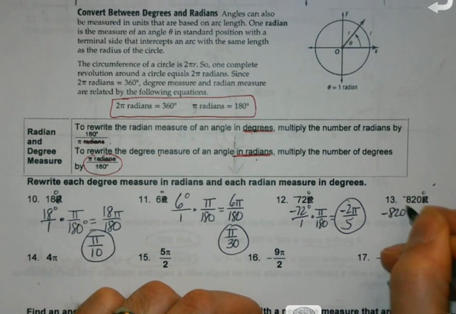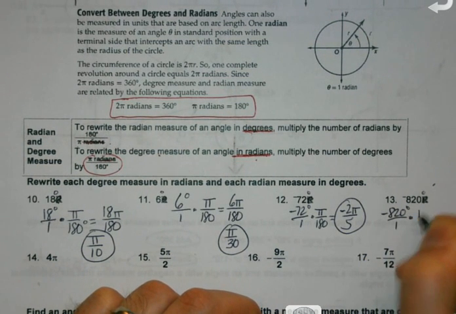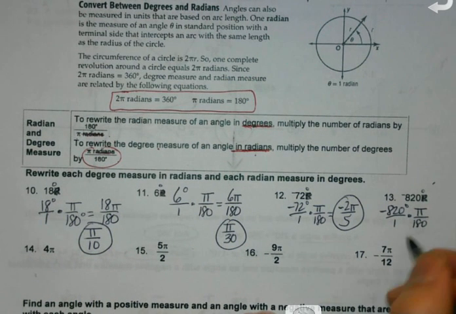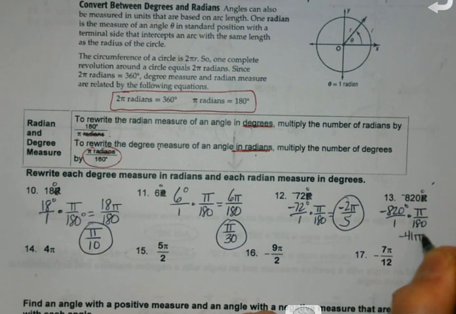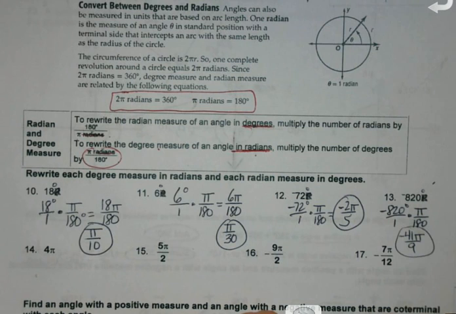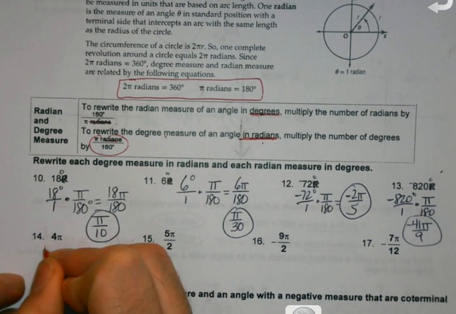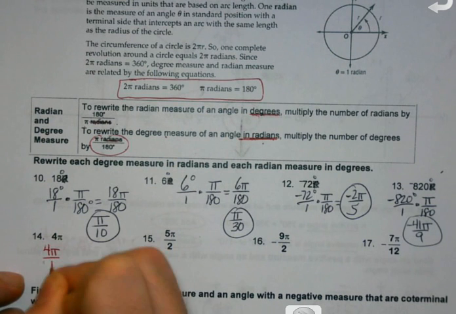And even if I get some big huge funky angle, they can really look weird. Negative 41 pi over 9. We don't have to use ones like that too often in these. So that's degree to radian. When you see pi already there, that's radian. We want to put it into degree. So when we get to these, it's just the opposite.